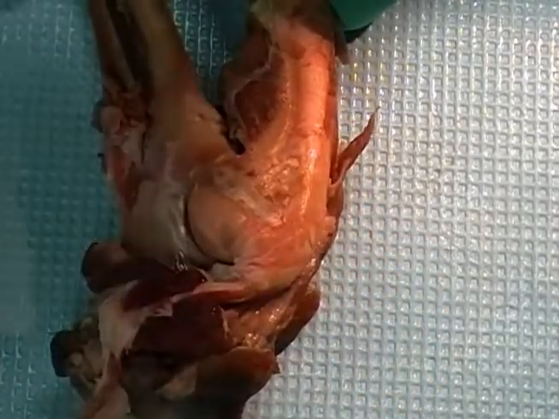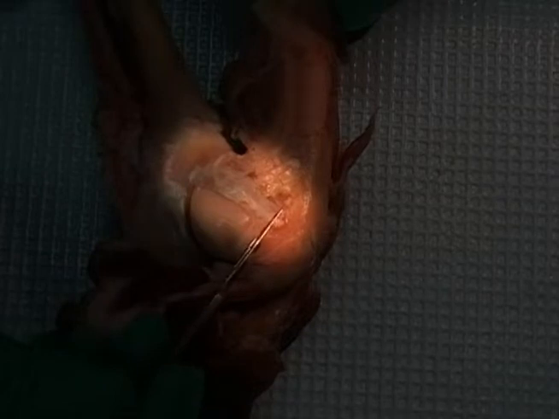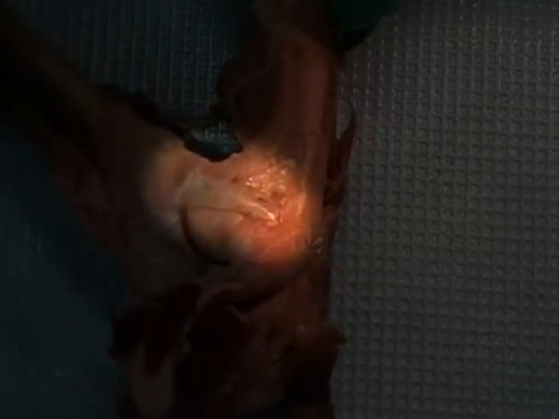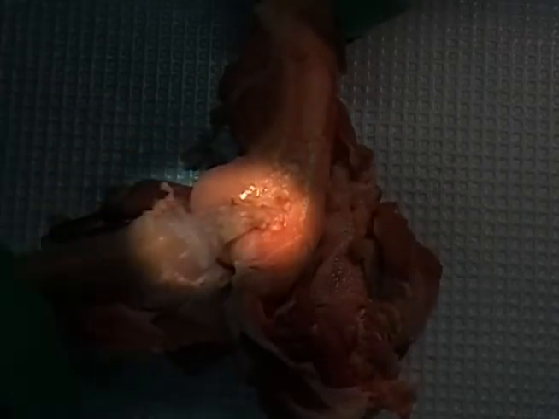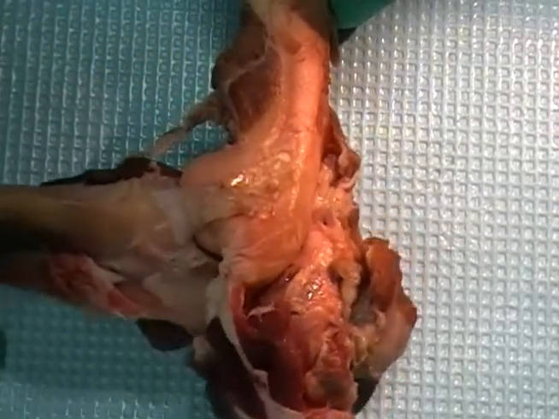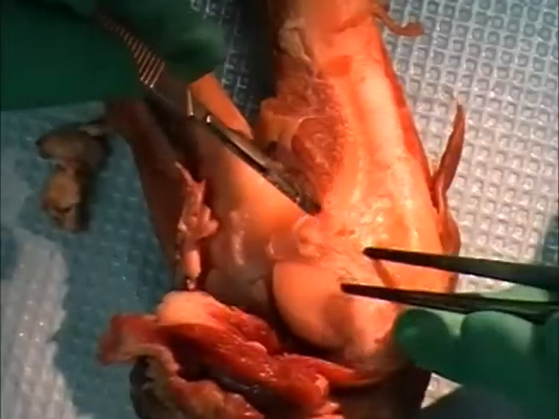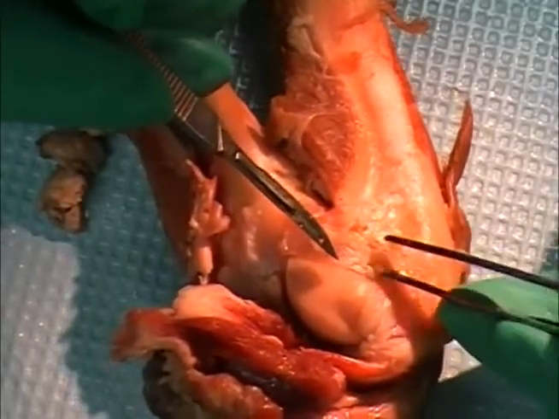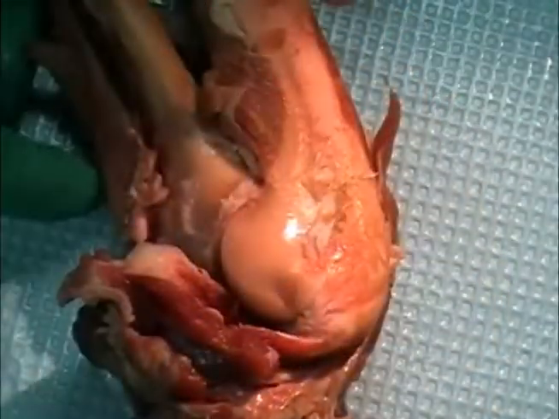Notice how this ligament, which stretches from here to here, rides over the smooth surface of the condyle as the joint rotates. As it does so, the ligament first stretches and then relaxes. The secret is in the surface of that condyle. Let's now cut that ligament away very gently and expose the smooth surface of the condyle.